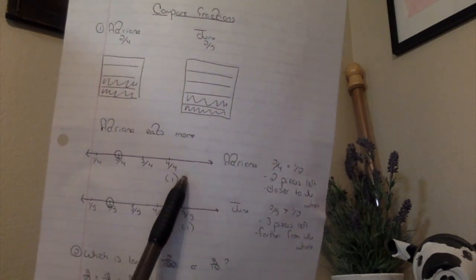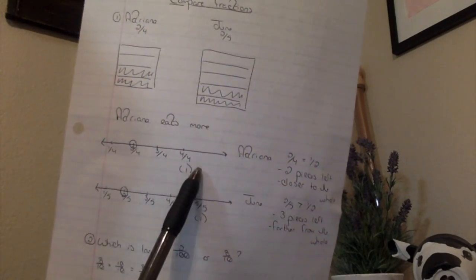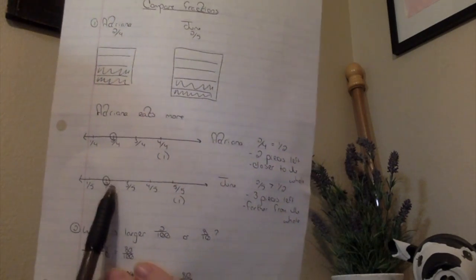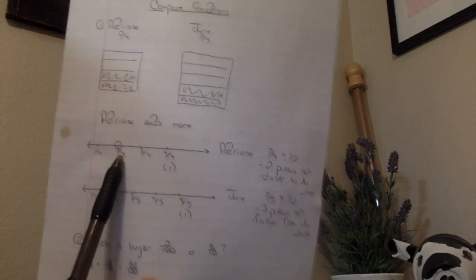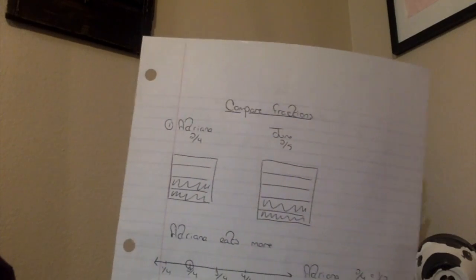So Adriana eats more, and the reason that I know this is because on a number line, which is a second way that I chose to show it, I'm dealing with 4ths for Adriana, and I'm dealing with 5ths for June. So Adriana has half of her pieces, because if I think of what is half of 4, that's how you find the halfway point of a fraction.